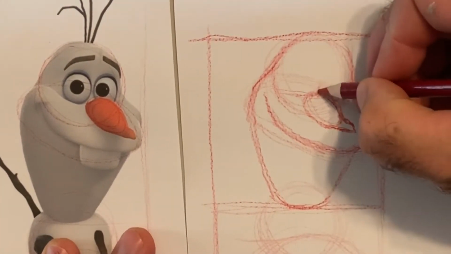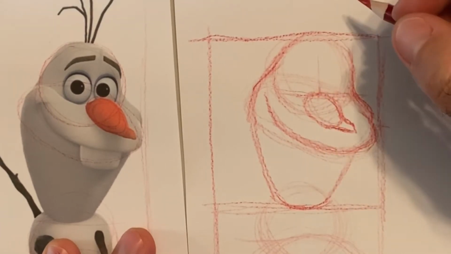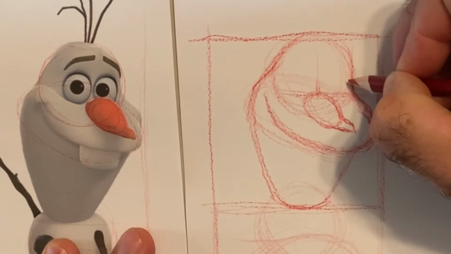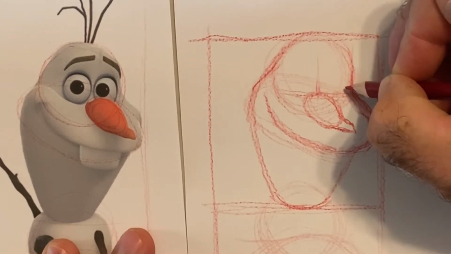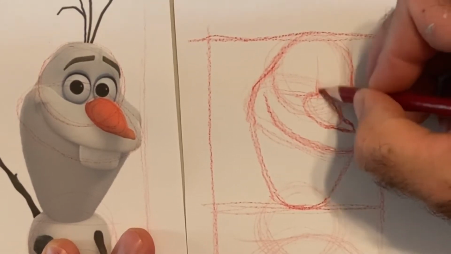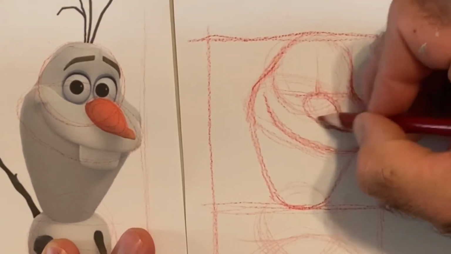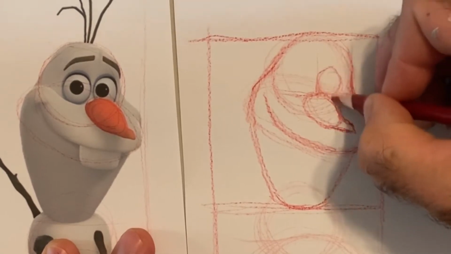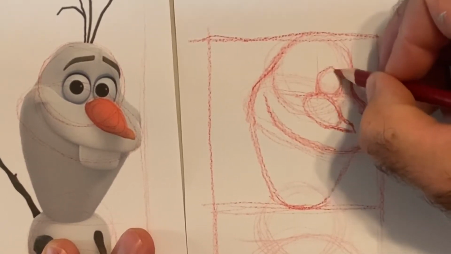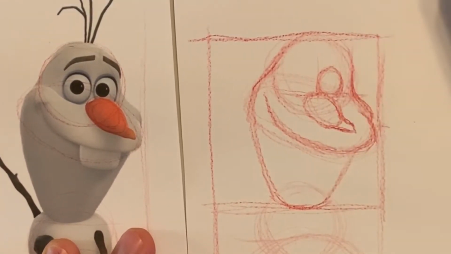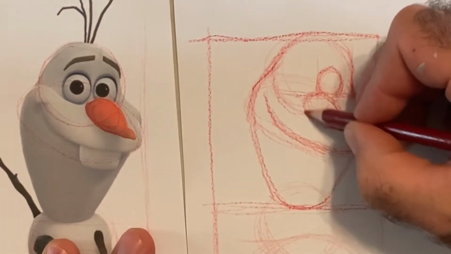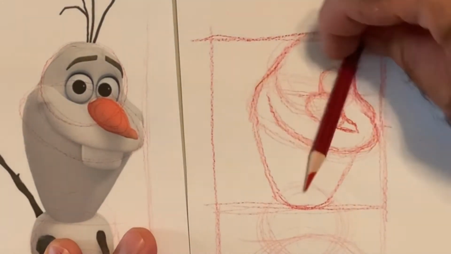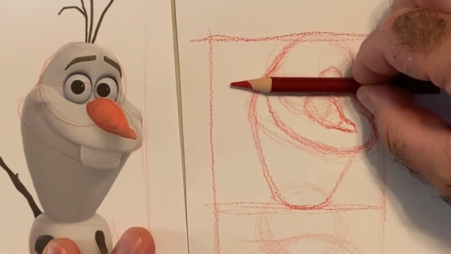This eye back here, right here, doesn't quite touch the edge over here, and it centers on the carrot. It's a little bit smaller than the carrot. It is like an oval, an ovalized circle, but it's about this shape here. It's about a pencil and a half tall and wide.